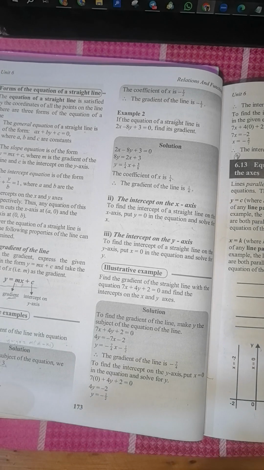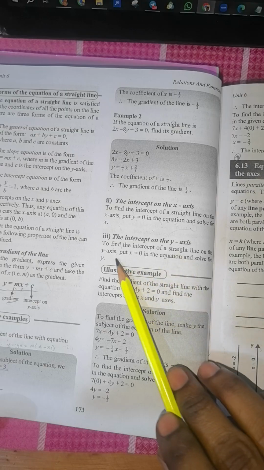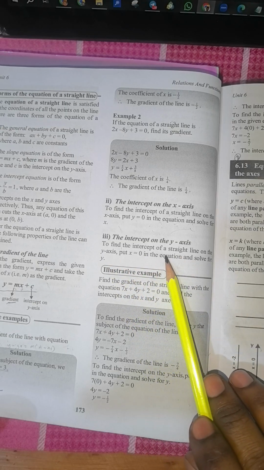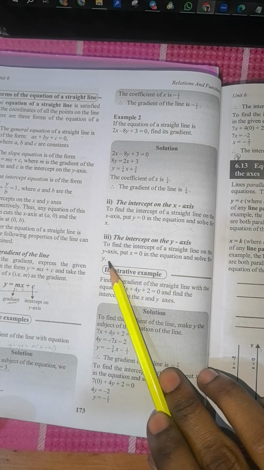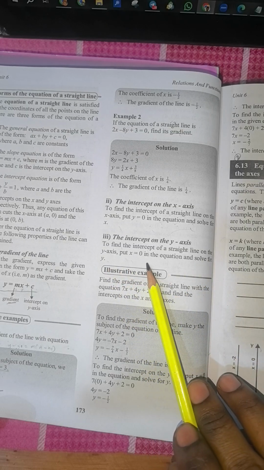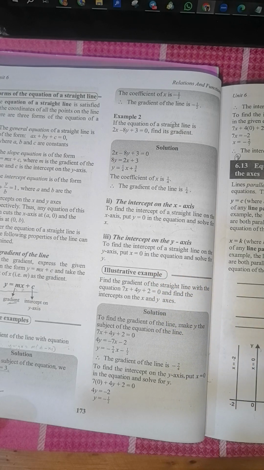So look at the example, don't worry. To find the intercept of a straight line on the y-axis, put x equal to 0 in the equation and solve for y. So we are still doing substitution, but you have to know what it means. When we say find the intercept on the x-axis, what does it mean? It means x has a value, y does not have a value.